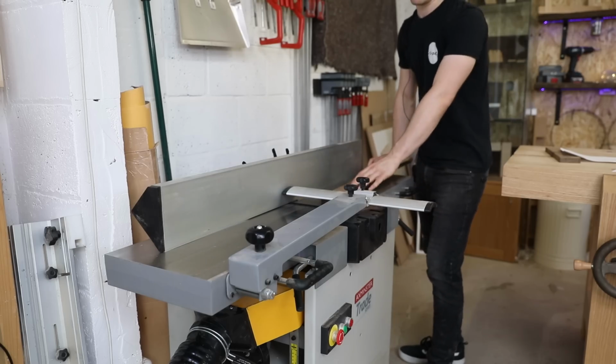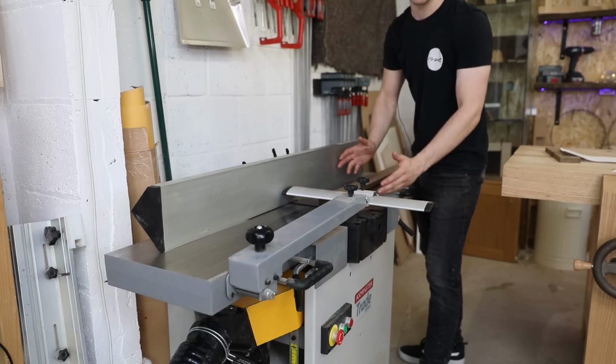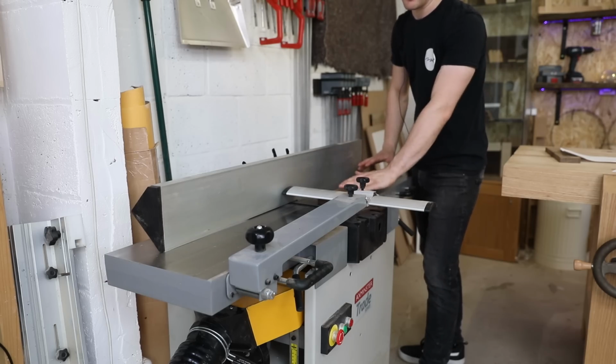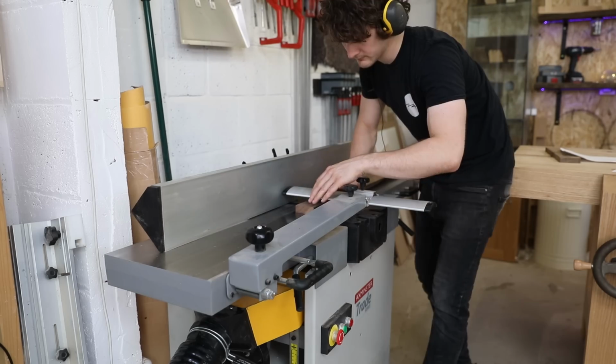So now we'll do it with light pressure, making sure that we're not pressing that bow out of it whatsoever. Of course, you still want enough pressure on there to stop it from being shot back by the cutter block. Literally just enough pressure on here to make sure that it stays on the bed, but no more than that.